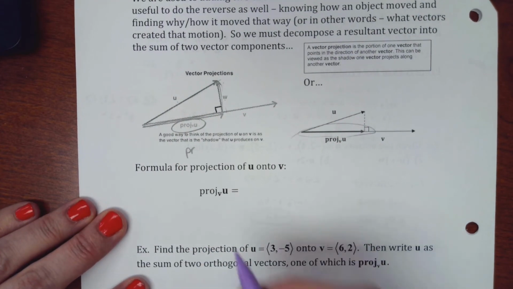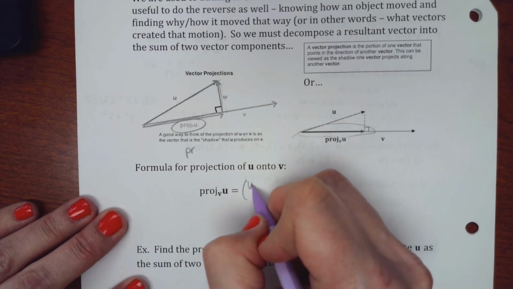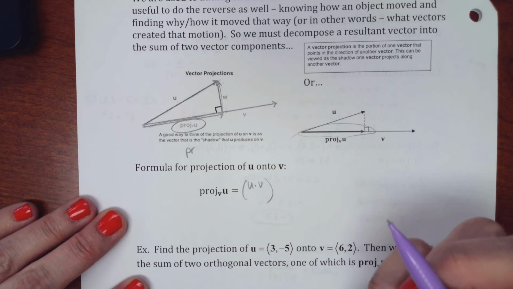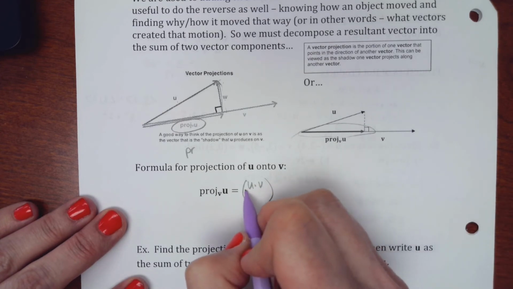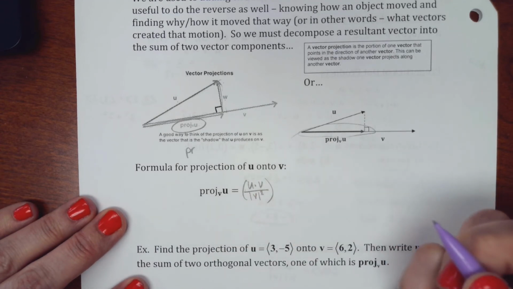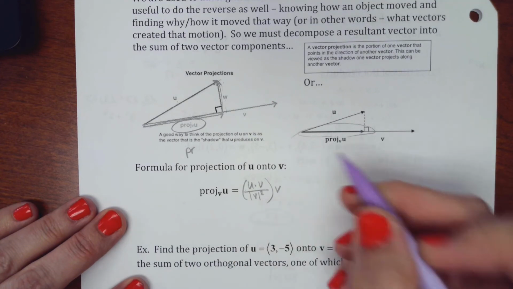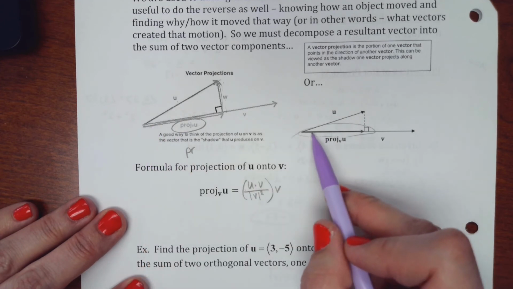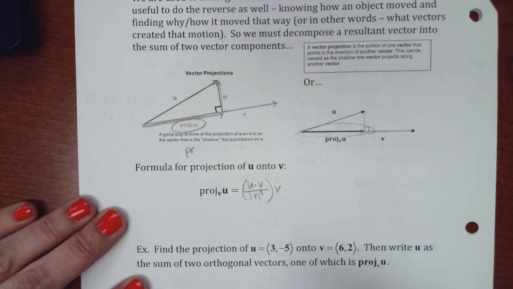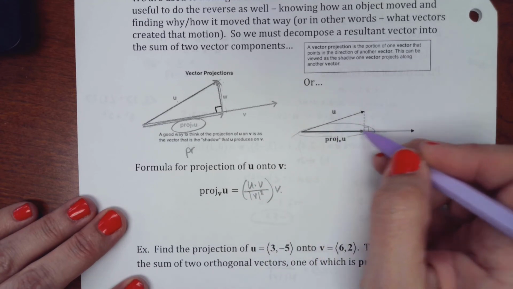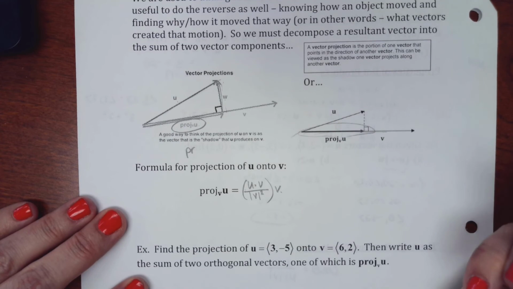So here's the formula. You do the dot product of vector u and vector v, and then on the bottom, you do the magnitude of v squared, and then you multiply that by v. Because v is the direction, like the thing that your shadow is falling on. It's the direction down below. So your projection is just a number times vector v, a length along the same direction as v.